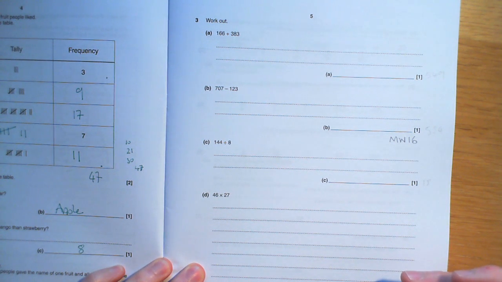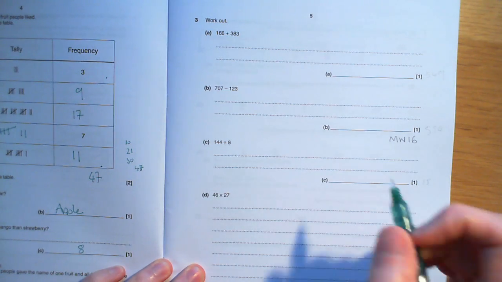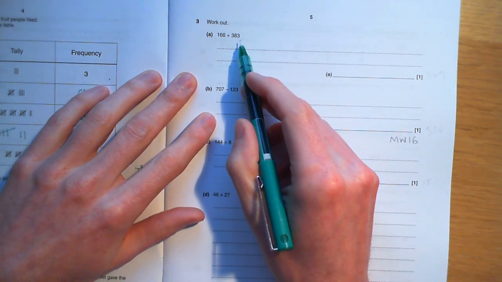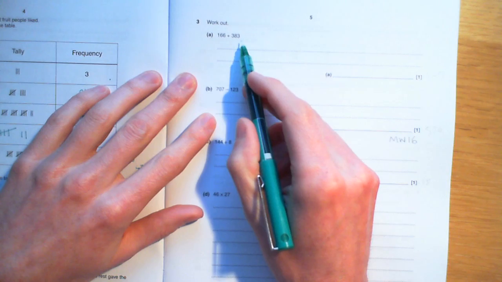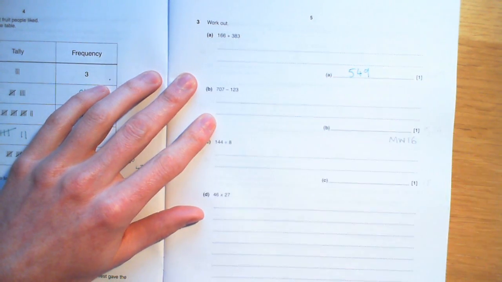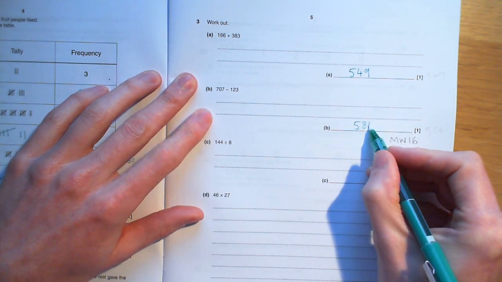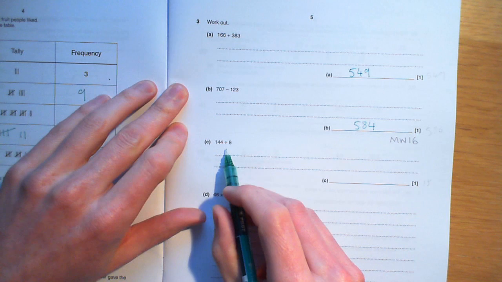Okay. Work out 166 plus 383. Well, you just saw me struggle with that one. 2 ways you could do this. You can just count on from there, or you could do your column addition. If you do that, you'll get the answer 549. 707 minus 123 will give you 584.